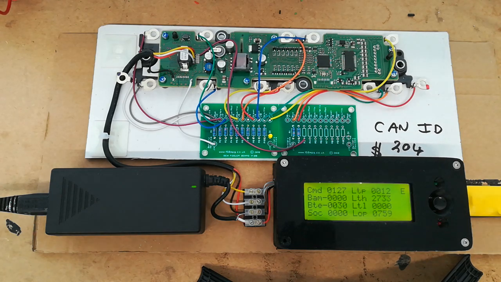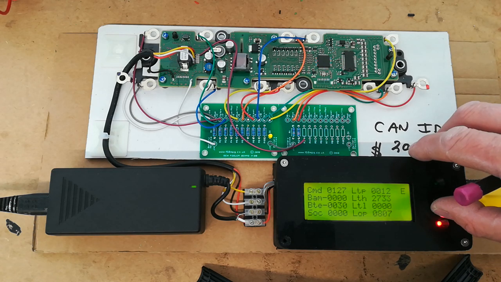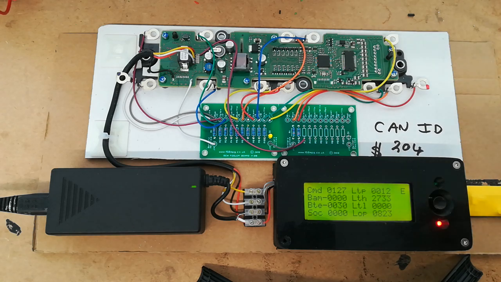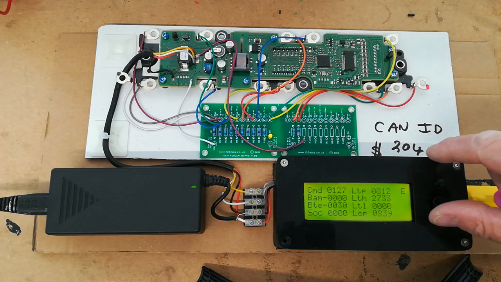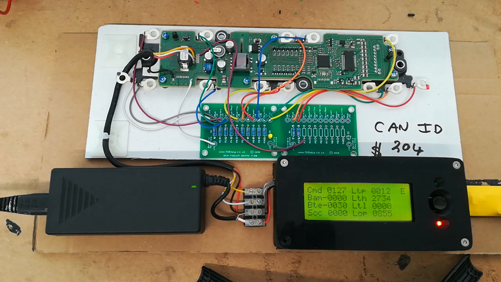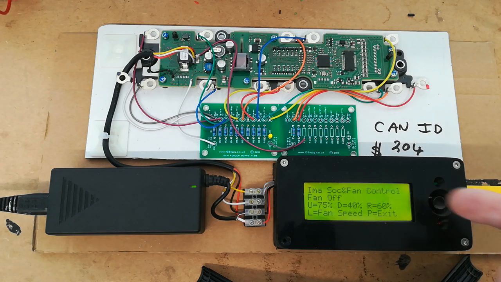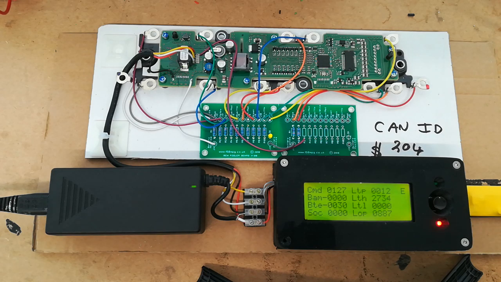So I'll just go through some of the other functions with this OBDIIC&C. So this is obviously the CAN modified one. So up restarts the device, and that's the same as it is currently. So if you press up it will restart. I'm not going to do that now. If you press down, that goes into the normal state of charge and fan control, so up to set the BCM state of charge to 75%, etc, and left cycles through the fan speed options. So I'm not going to do that now, so press to exit that, and we go back to our main screen.